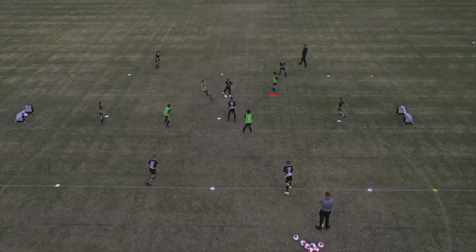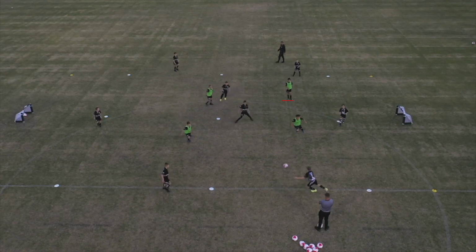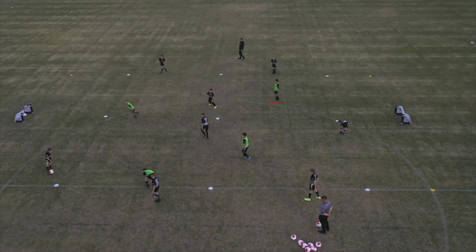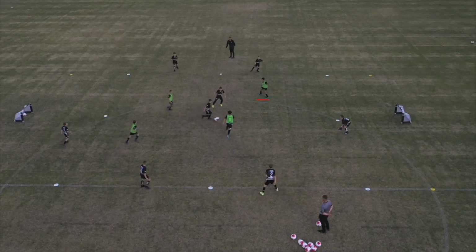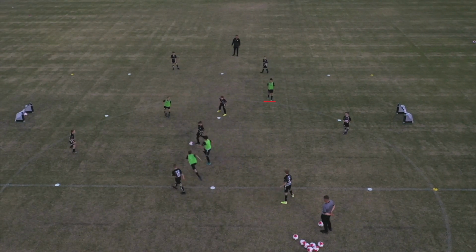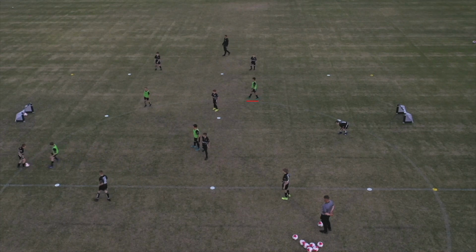One, 2, 3, 4. Jack, great ball through the lines, well done. Great feet, Broads.